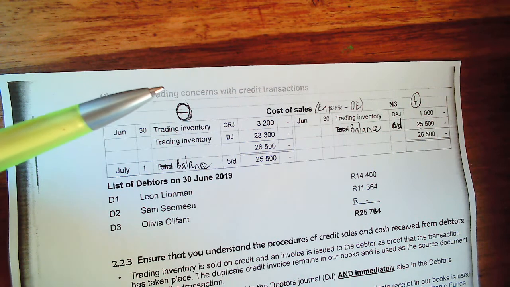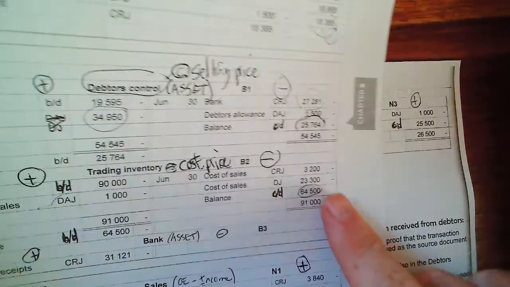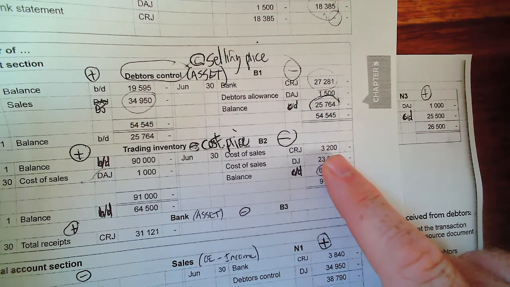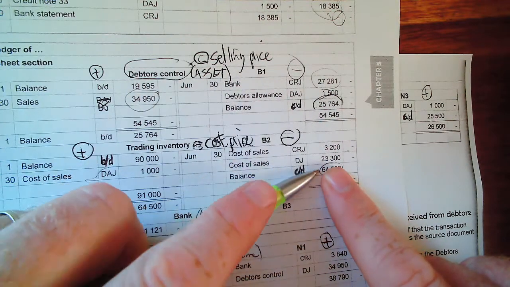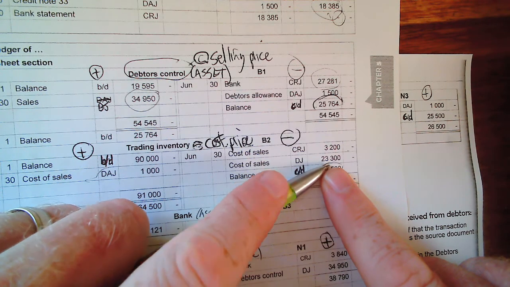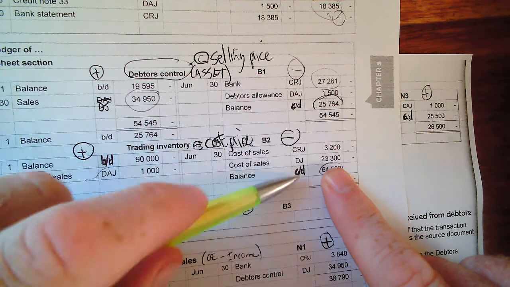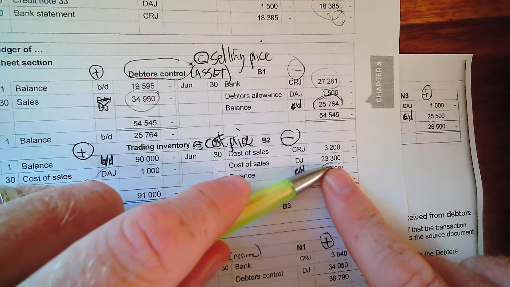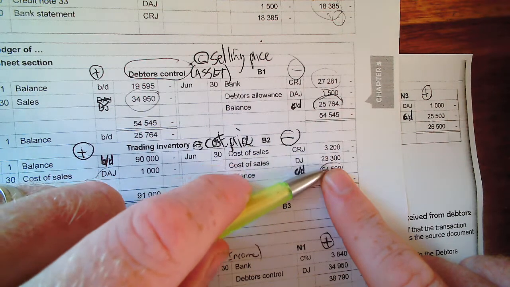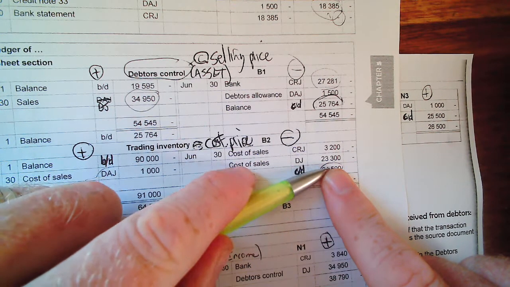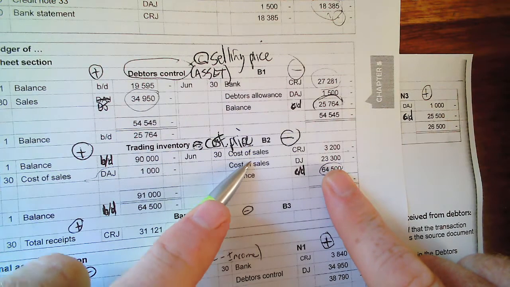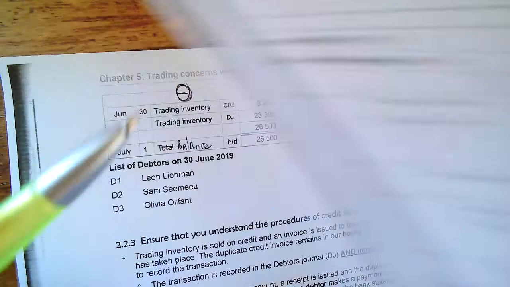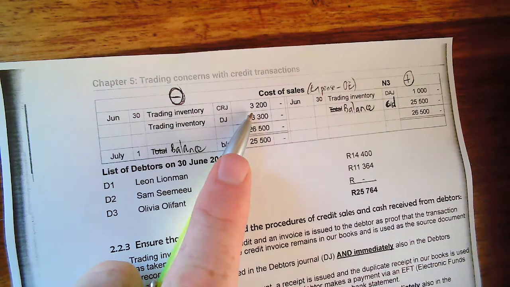So I'll show you the trading inventory account, and there you will see it on the credit side. There's the 32 and the 23,300 also credited, because the trading stock decreases. I'm selling the trading stock, so it becomes less with these two amounts. The other account is cost of sales, so it's on the credit side there. It must go to the top on the debit side, and therefore you see it on the debit side here.